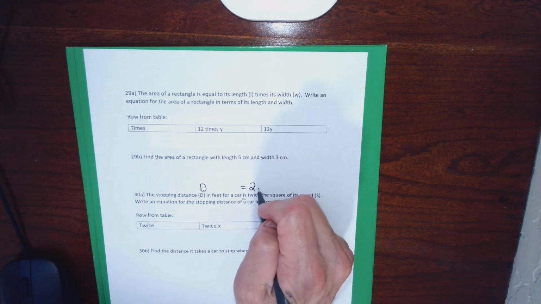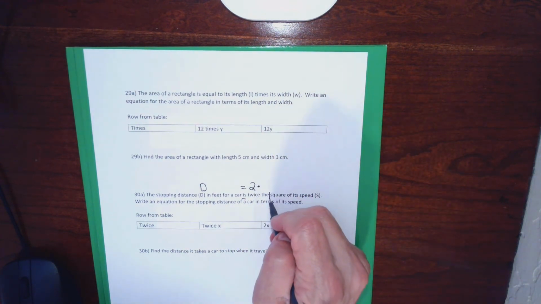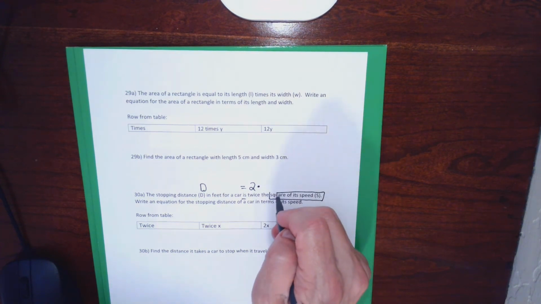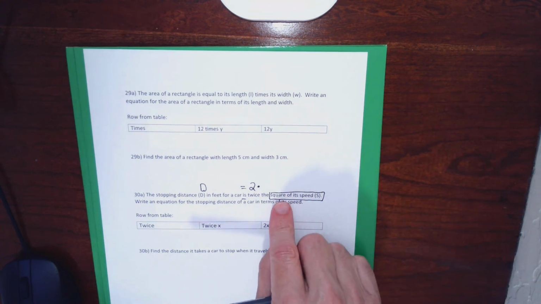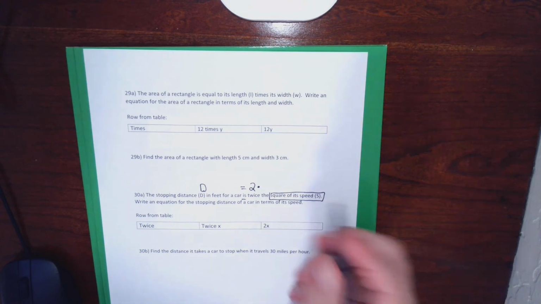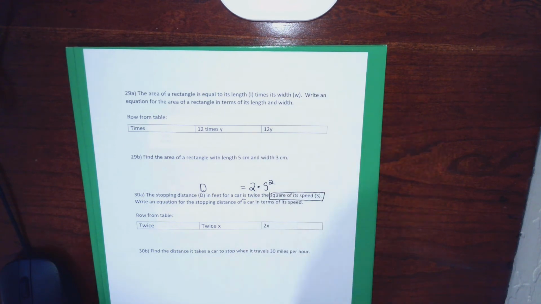Twice, I know it's going to be 2 times, and I'm multiplying it by something new here. The square isn't something we've had yet, but it's something you might know. The square is going to be an exponent of 2. So the square of its speed is going to be the speed with an exponent of 2.